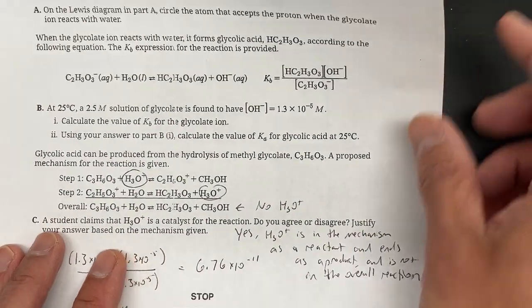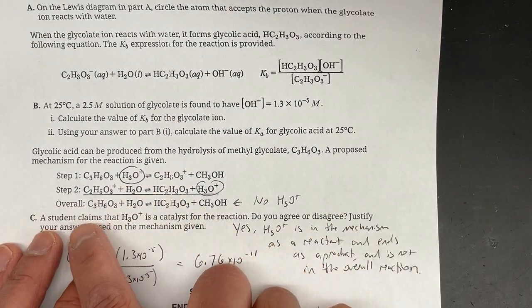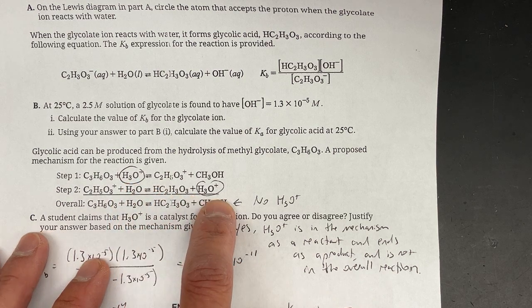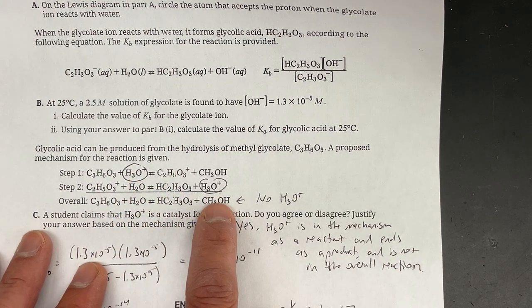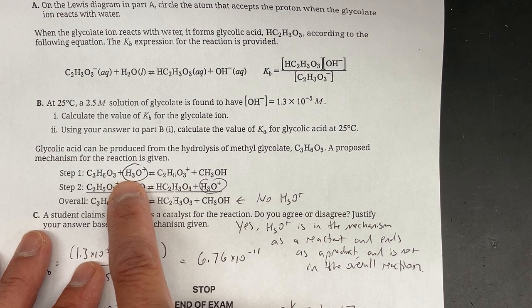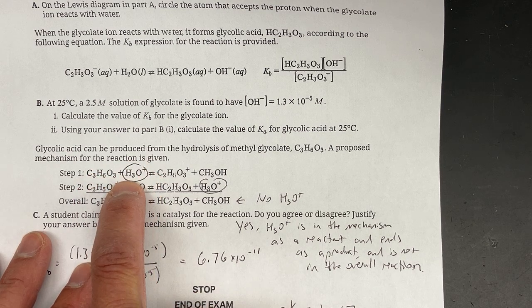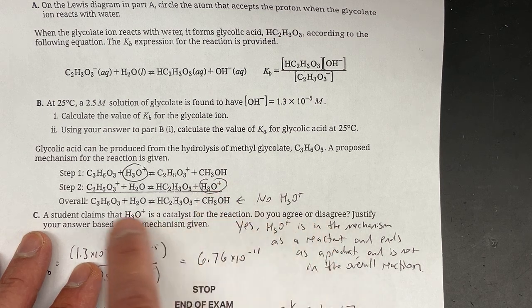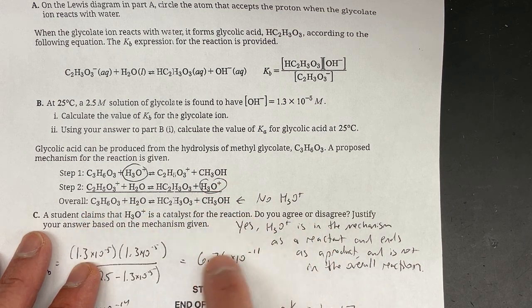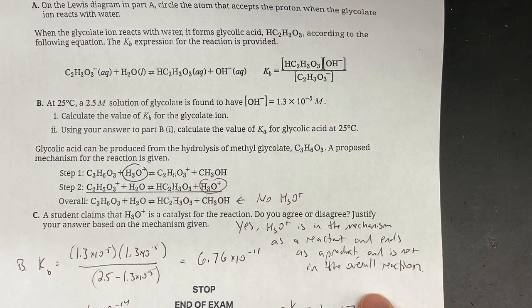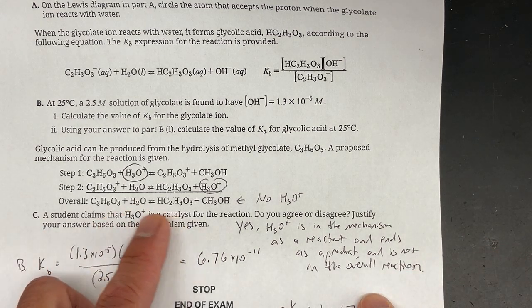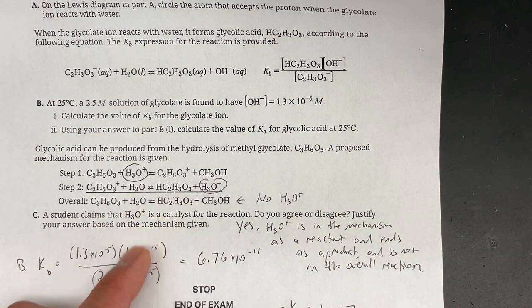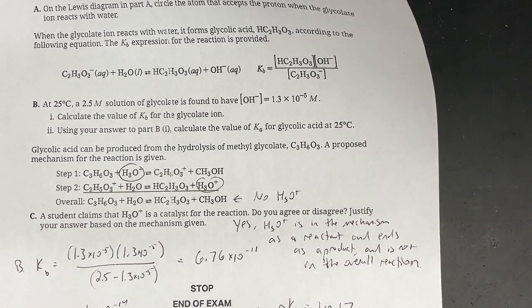The last part here says, can H3O plus act as a catalyst? Agree or disagree? And I said I agree, because H3O plus is a reactant in step 1, but it's a product in step 2. Since there is no H3O plus in the overall reaction, it is not part of the reaction, so therefore it is considered a catalyst. So there you have it. That is all the parts.